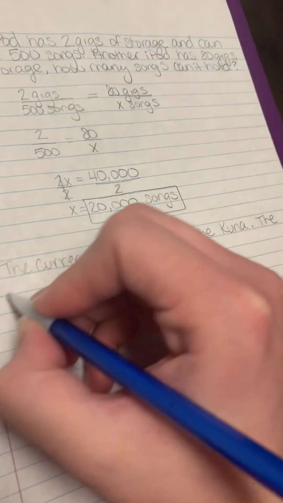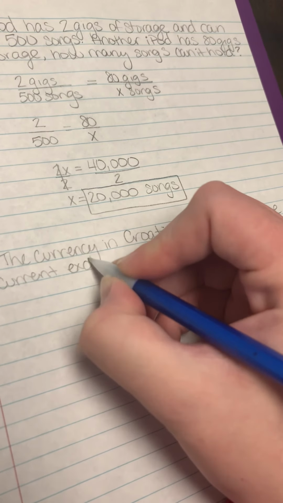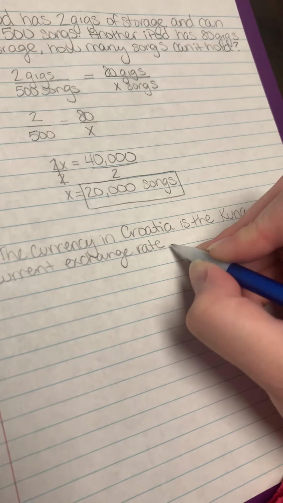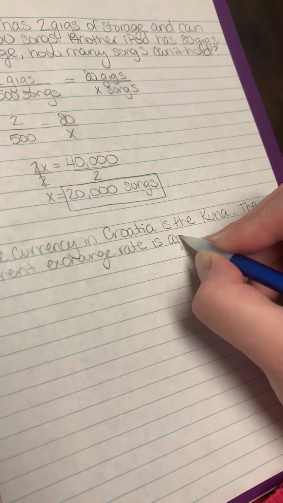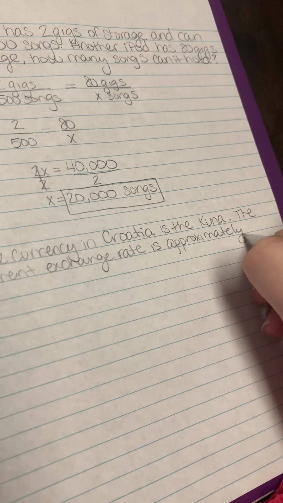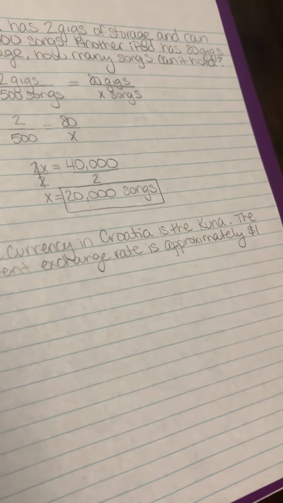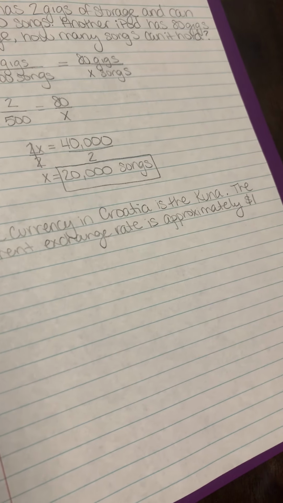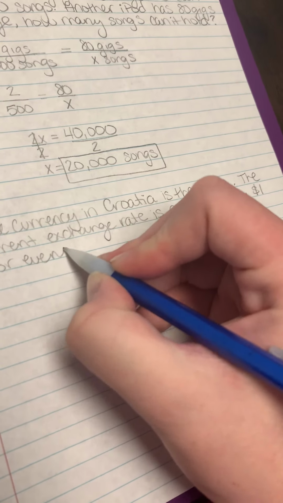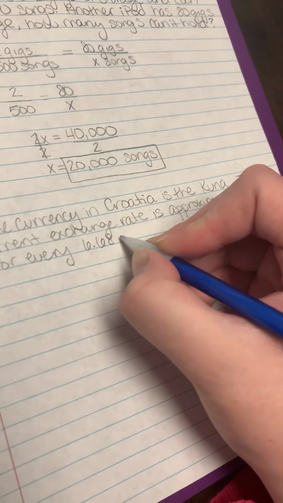The current exchange rate is approximately $1 for every 6.68 kuna.